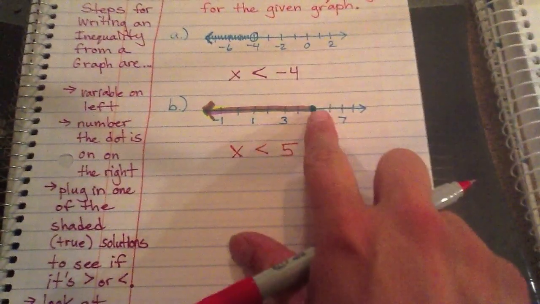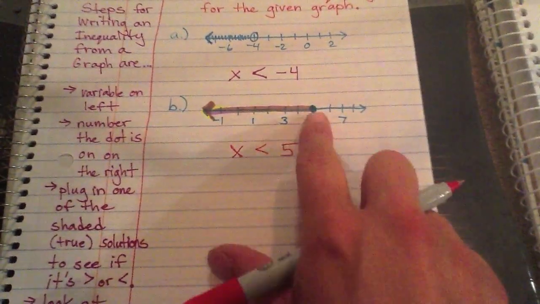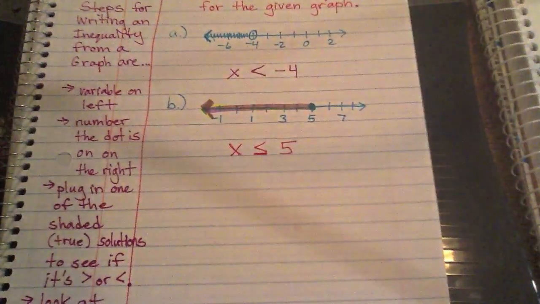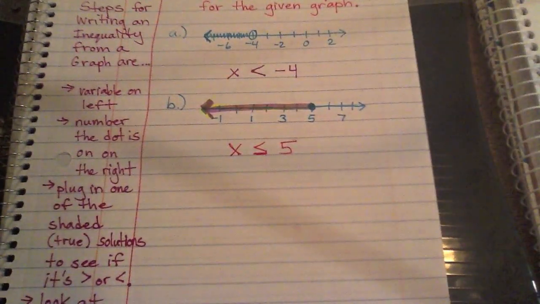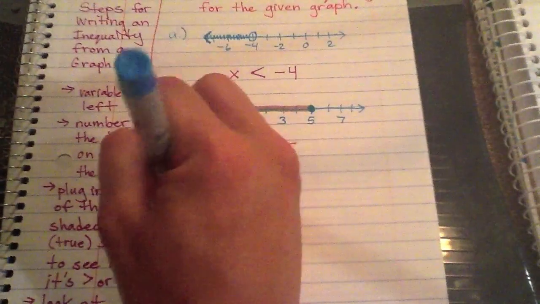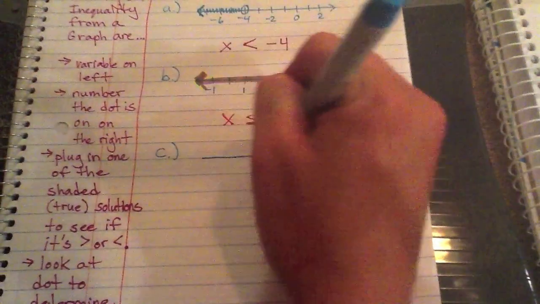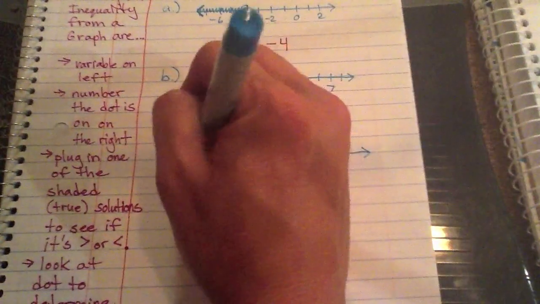Now I go look at my dot. Do I need to put or equal to? And because it's closed, shaded, I do. Alright, let's try another one. Again, write this down after I do, then hit pause and try it. Once you have one, watch mine and make sure you're right.